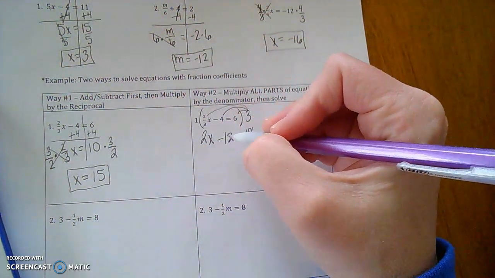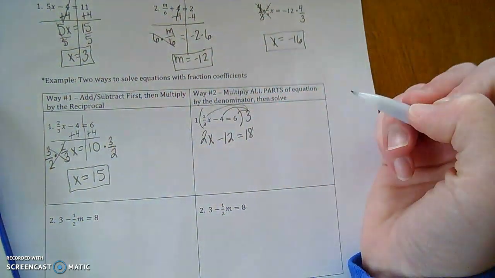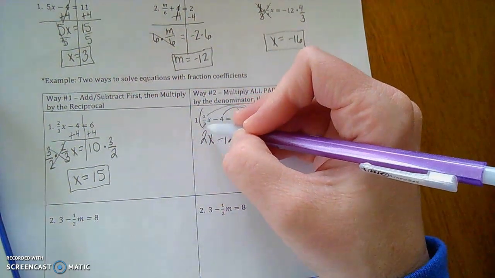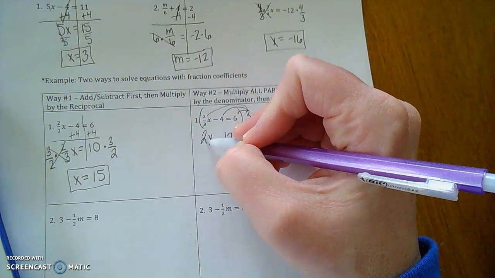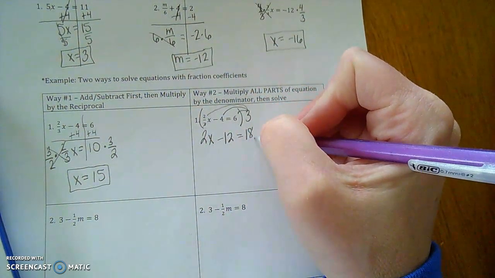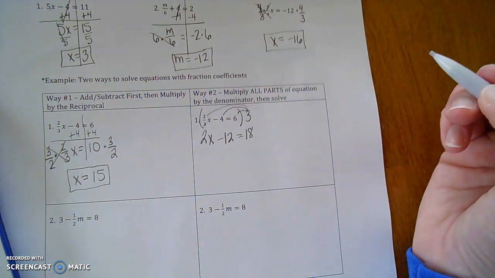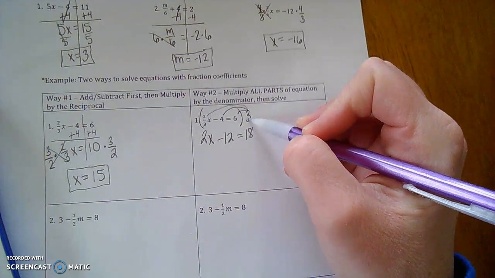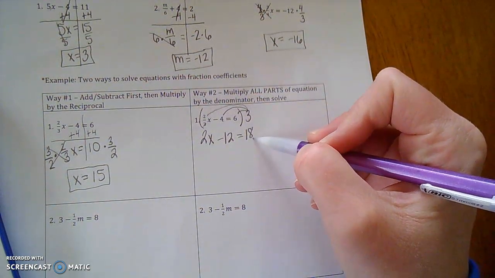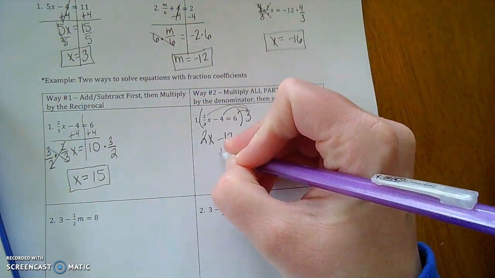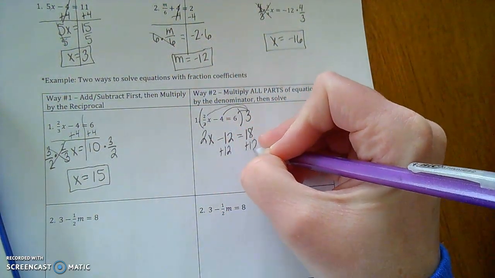So you have to make sure all 3 parts of your equation should look different than what you started with. Okay, 2/3 times 3, those cancel and you're left with 2x. 4 times 3 is 12, 6 times 3 is 18. Now this technically makes it 3 steps because the multiplication is your first step. But after you multiply, it looks exactly like the problems that we did up here. So to get rid of minus 12, we have to add 12 to both sides.